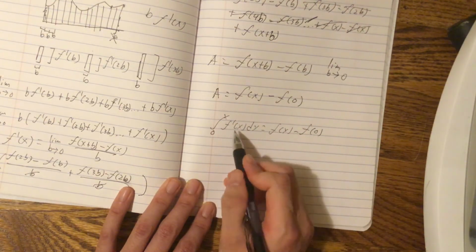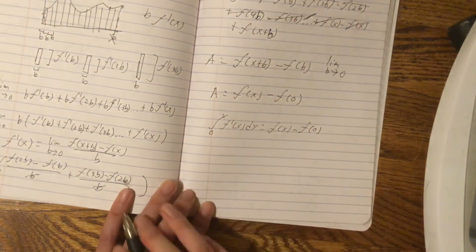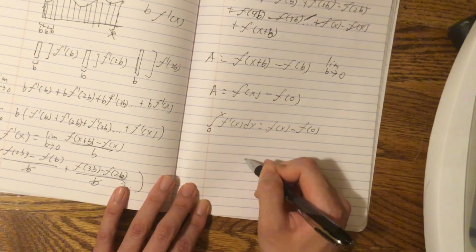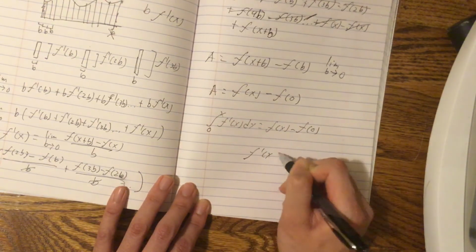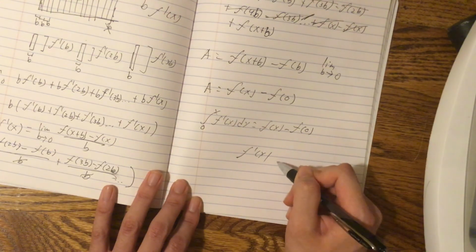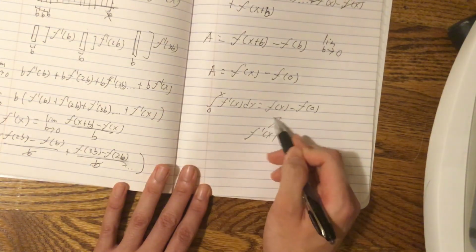So we have proof that an integral is just the reverse derivative, because if we take the derivative of this function, we get f prime of x, and if you apply it at 0, this just becomes 0, and then if we take an integral, we get back to this function.